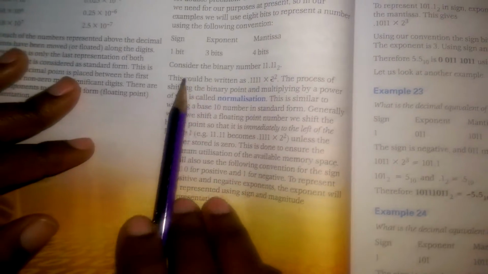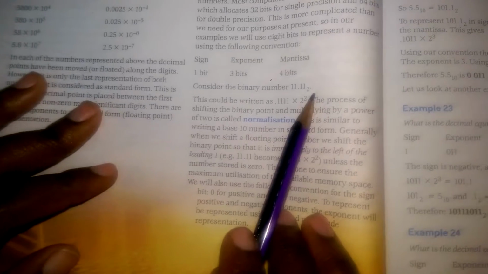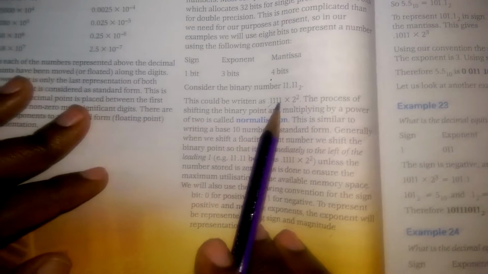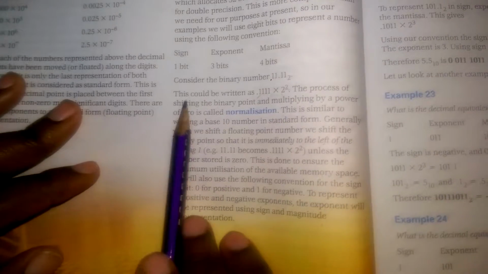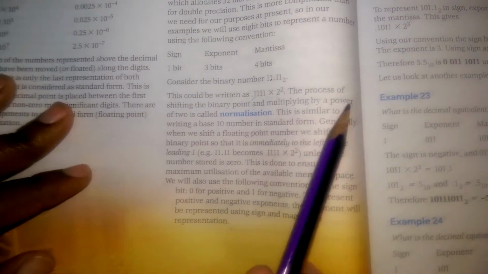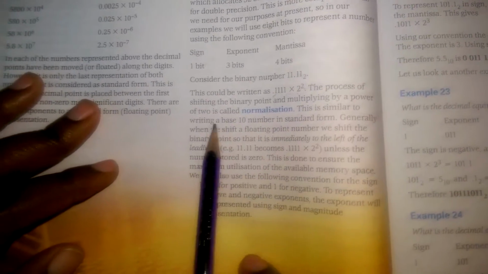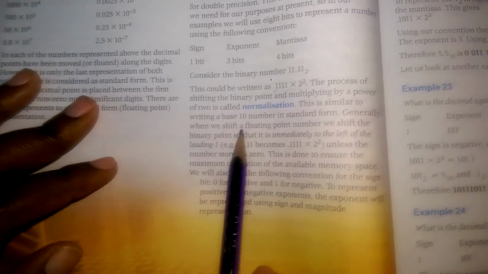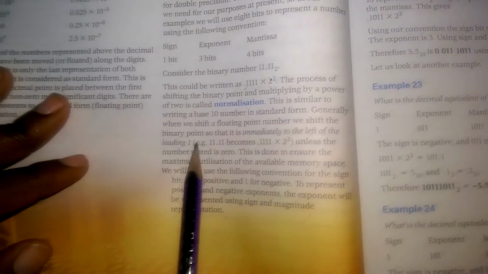Let's consider an example now. Consider the binary number 11.11, and that's base 2. This could be written as 0.1111 times 2 to the 2nd power. The process of shifting the binary point and multiplying by a power of 2 is called normalization. This is similar to writing a base 10 number in standard form. Generally, when we shift a floating point number, we shift the binary point so that it is immediately to the left of the leading 1.